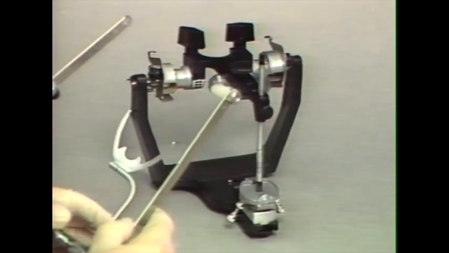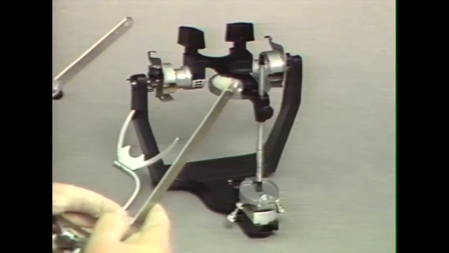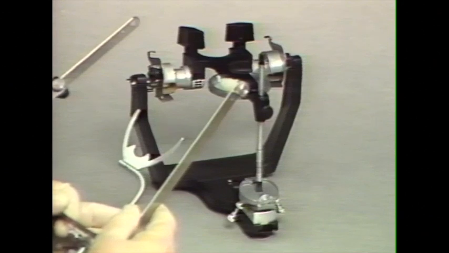The face bow record can be transferred to the articulator by one of 2 methods. One is by the direct transfer, where the face bow itself is used. The second is with the mounting platform, where an indirect mounting is used.